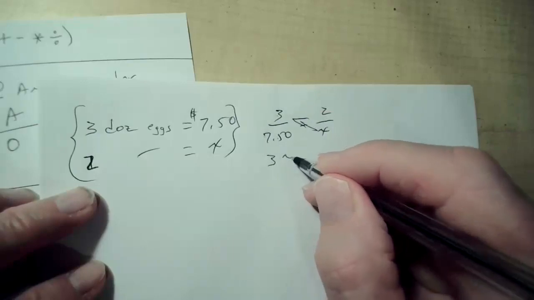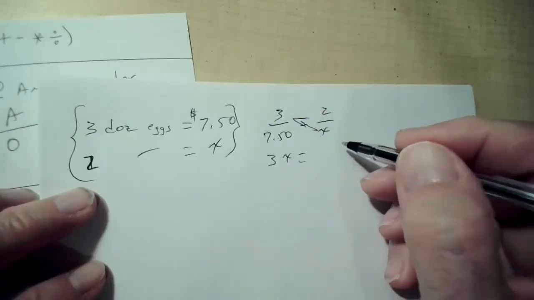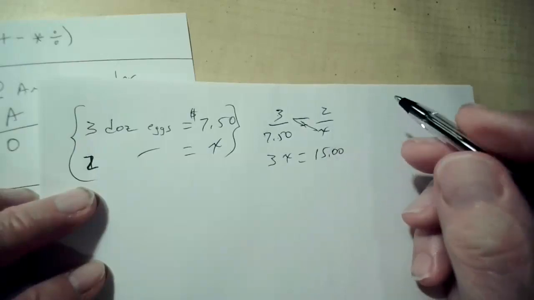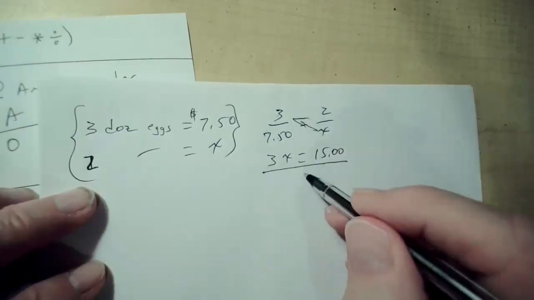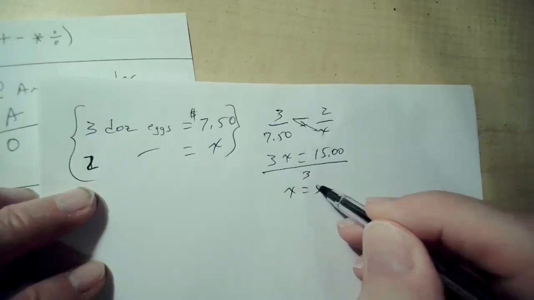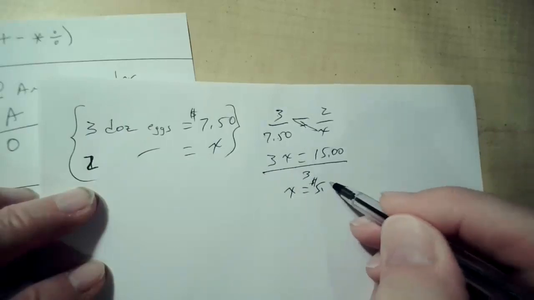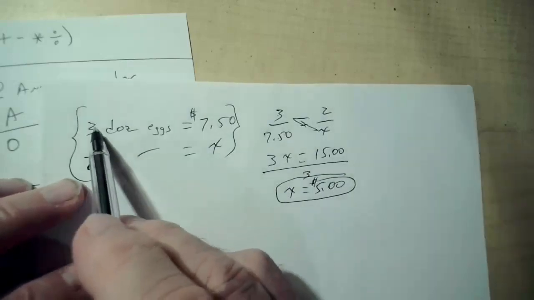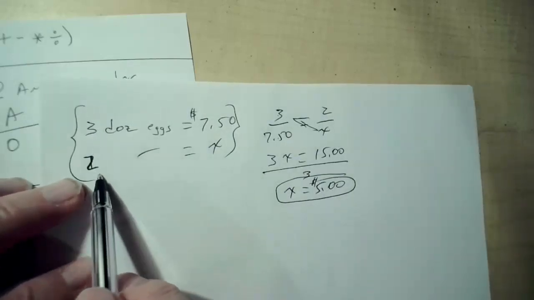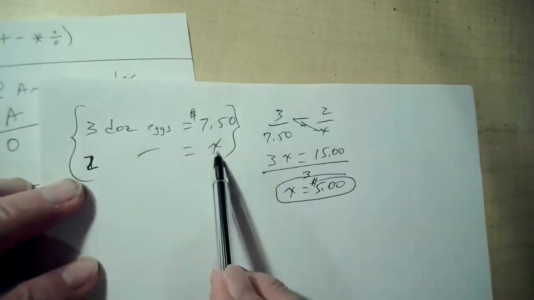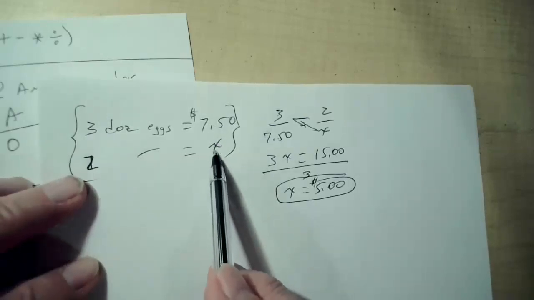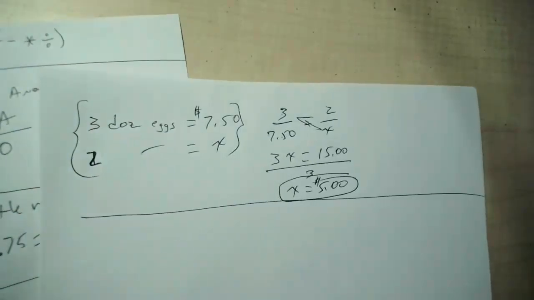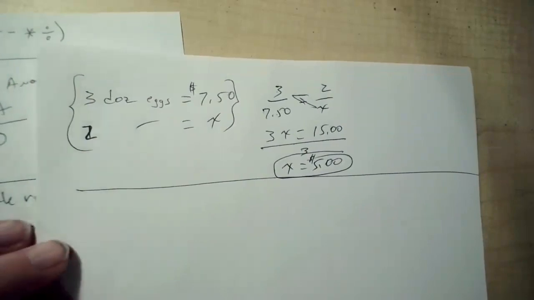Cross multiply. We get 3x equals, what is that, $15, I think. Divide by 3, x is $5. Now, does it make sense? Is it reasonable? $7.50 and $5. This should be a little bit less, and sure enough, it is. So we're probably correct.